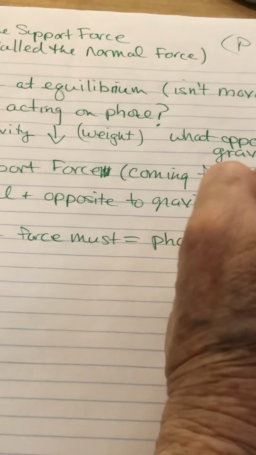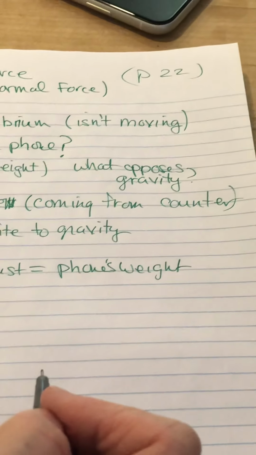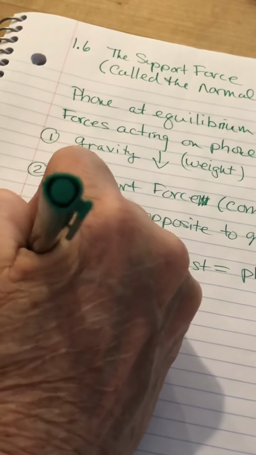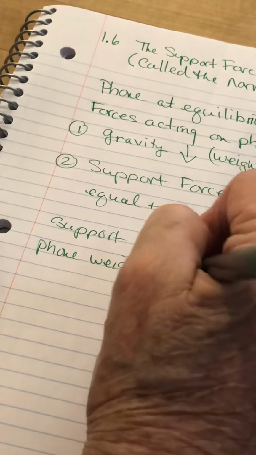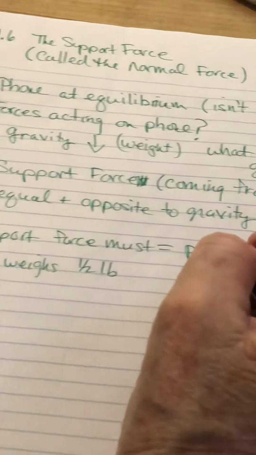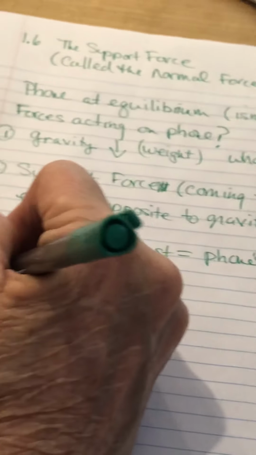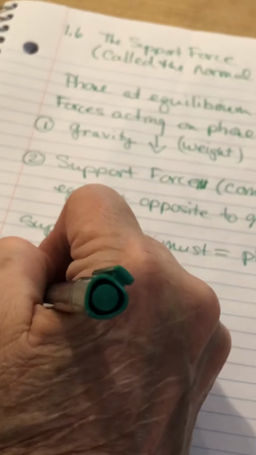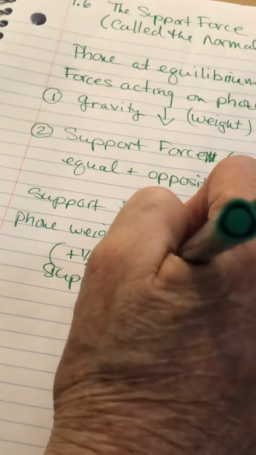So in this case, the support force equals the phone's weight. Now suppose the phone weighs a half pound. Not that it really matters. That means the support force has to be plus 1/2, while gravity has to be negative 1/2.